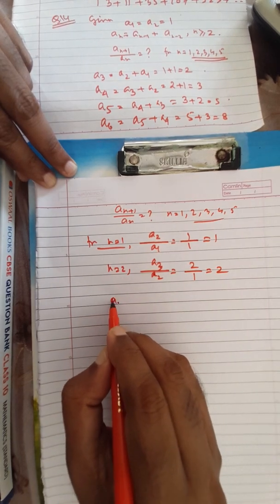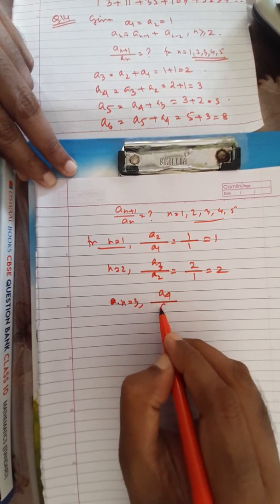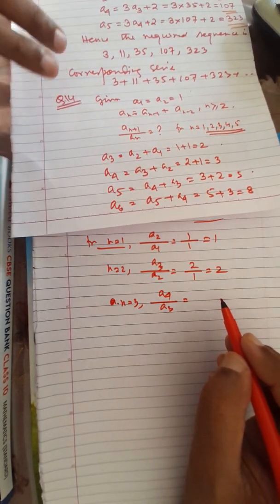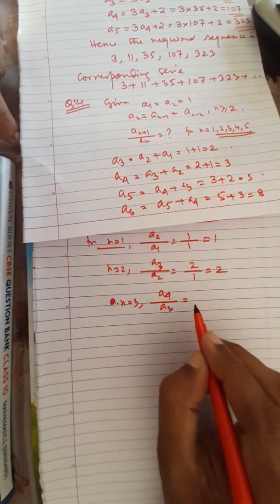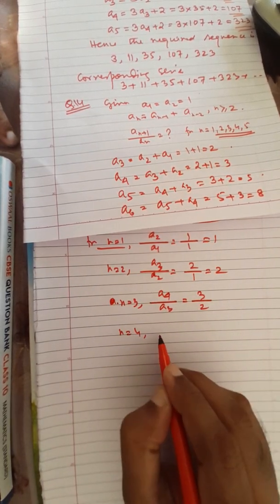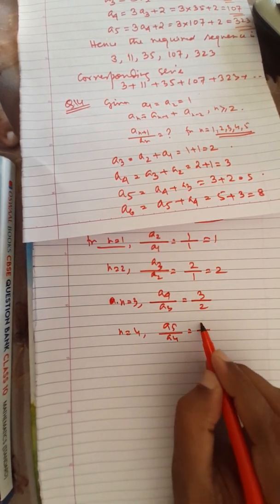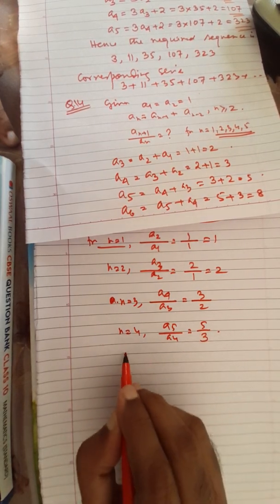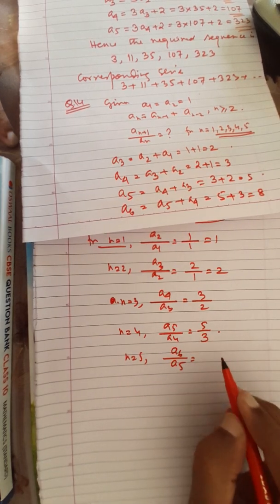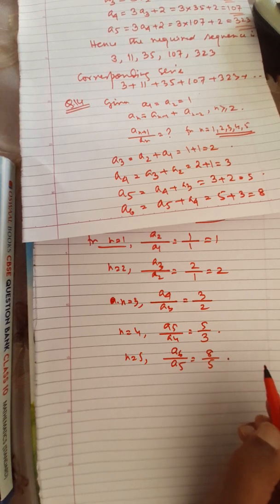N is equal to 3, then A4 by A3. What do we get for A4? A4 is 3, so 3 by 2. This is the answer. N is equal to 4, A5 by A4. A5 is 5, so 5 by 3. N is equal to 5, A6 by A5. A6 is 8, so 8 by 5. So this is the answer. So the 5 required terms are these.